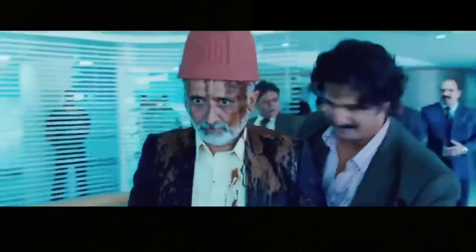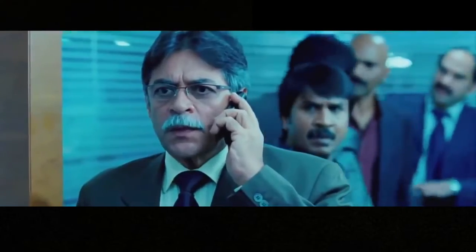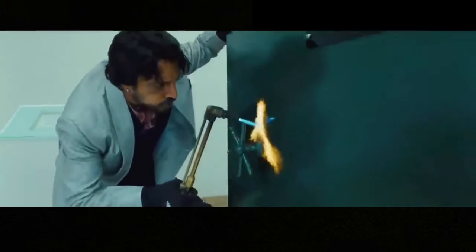The income tax officers are then informed of all the black money Sudeep has stashed in the office. He quickly tries to get the money out so that he can stash it somewhere else, but his money is burned to ashes by the fly, leaving him nearly penniless.